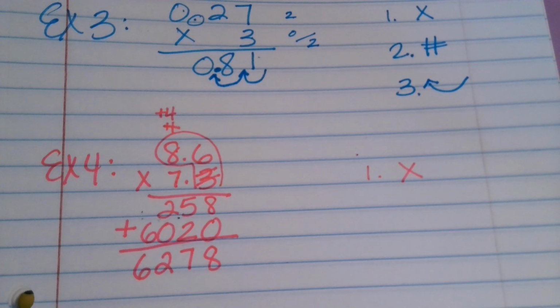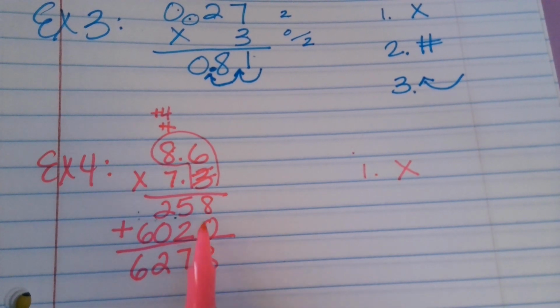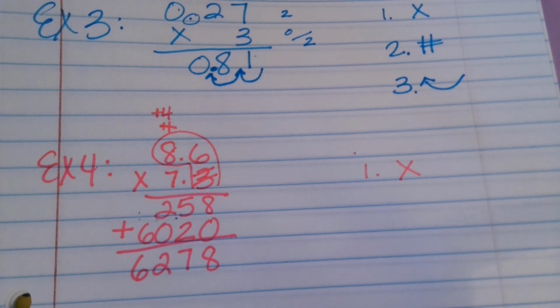Who had their hand up over here? Anybody? What's up? I was gonna say something and then it just went blank. Millie. Where would I put the decimal for 25? You don't put the decimal for 25. You're going to put the decimal after you add into your answer. Again, step 1, just multiply. Multiply like you would normally.